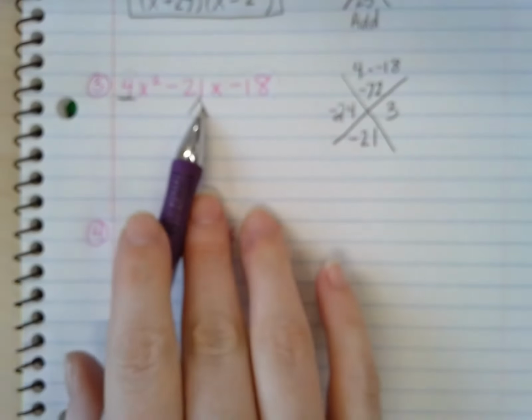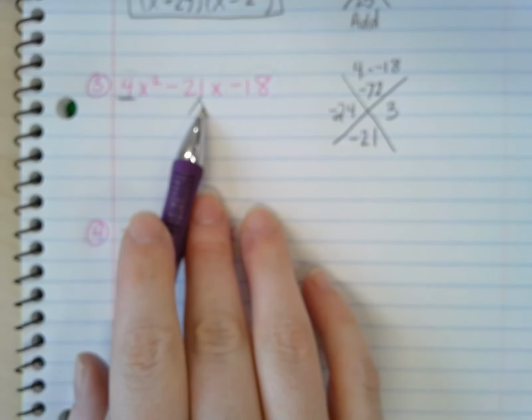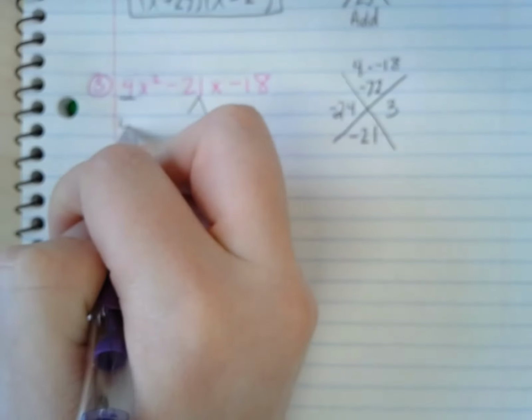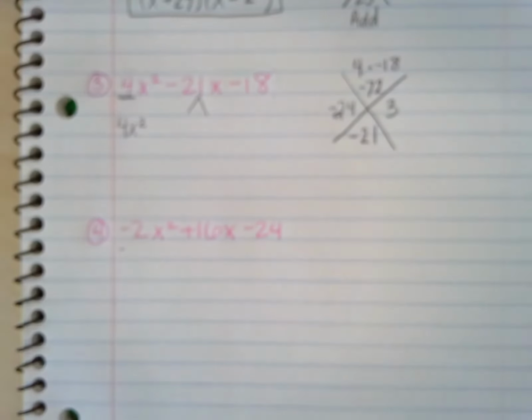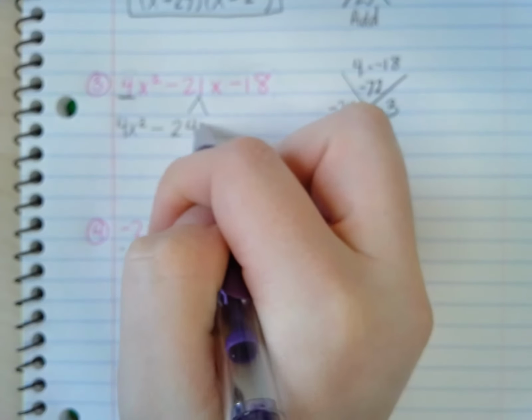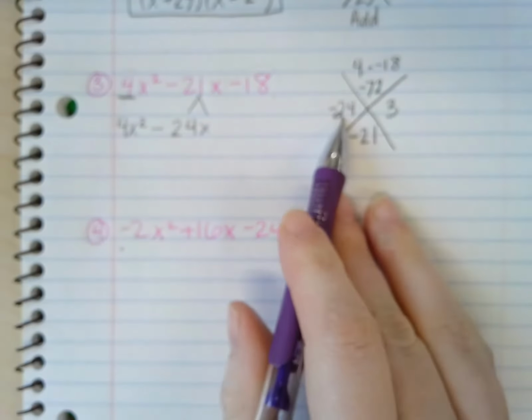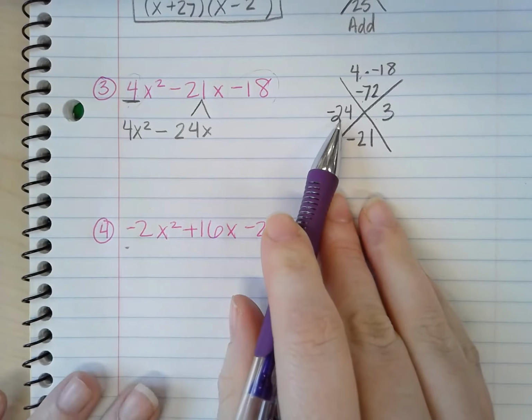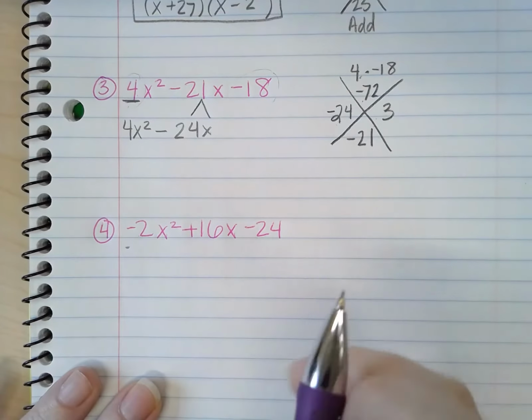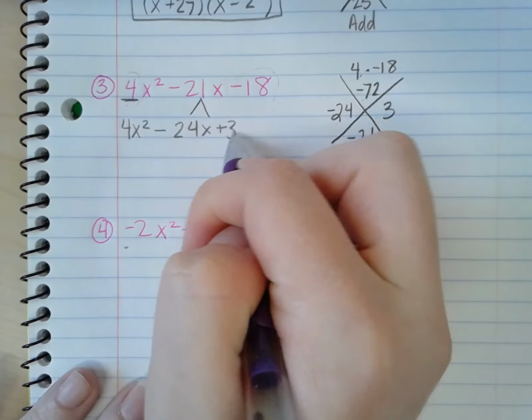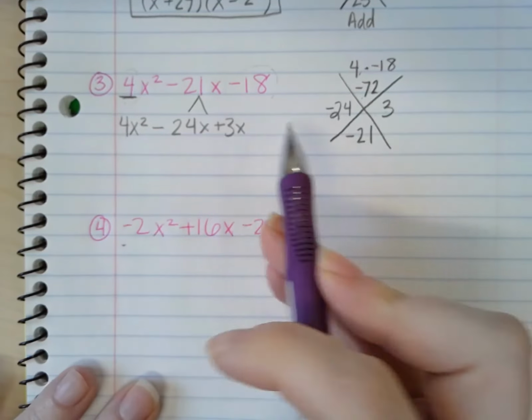So I'm going to split this middle term into 2. So I will still have 4x to the second minus 24x. I get the 24 from over here. Now my next factor is a positive 3, so plus 3x minus 18.